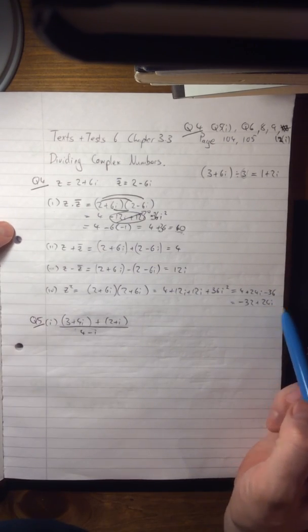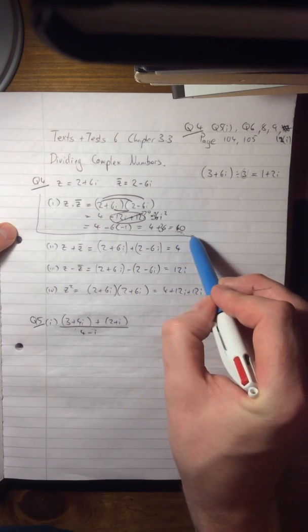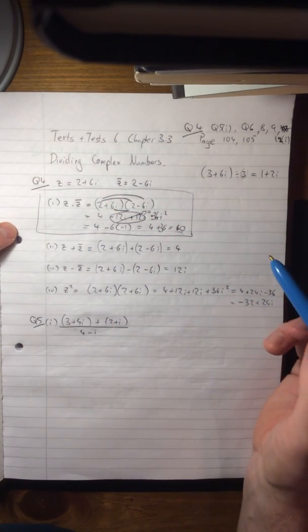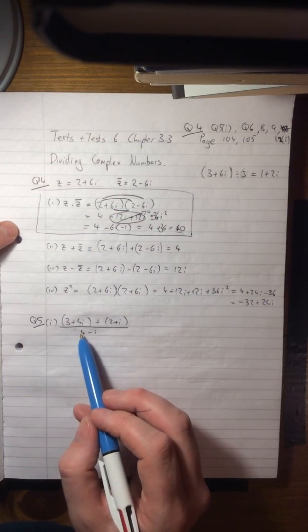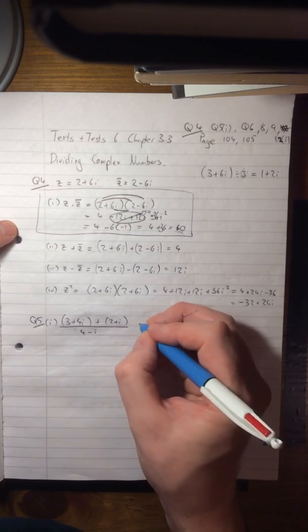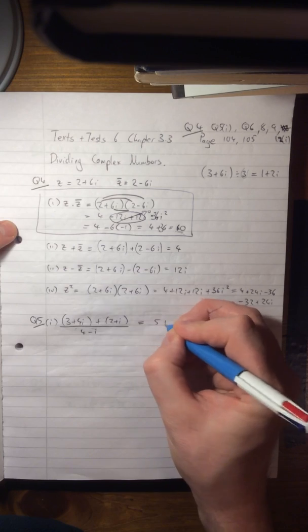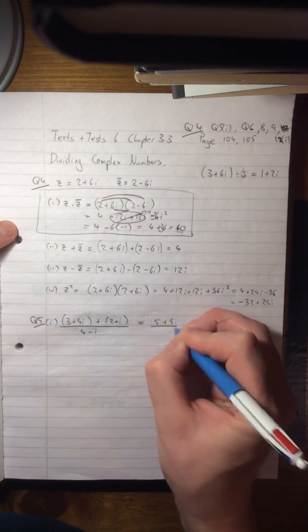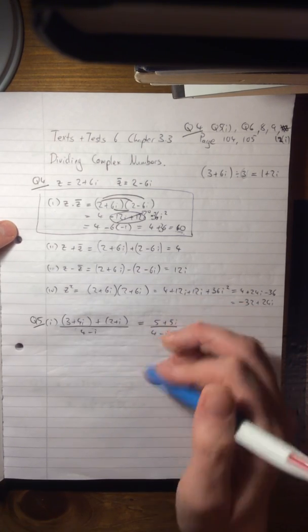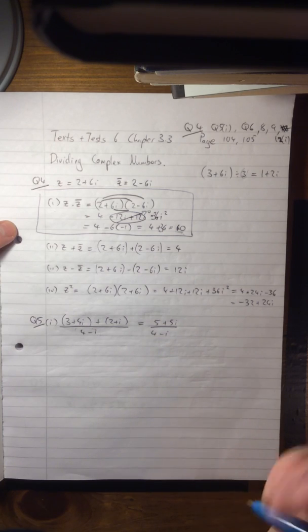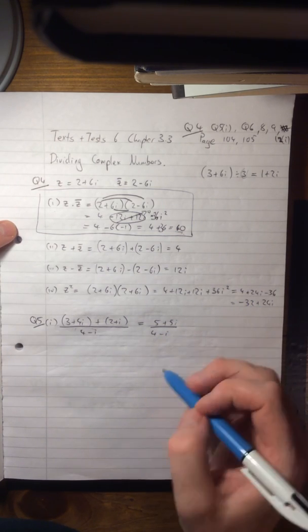I suppose what I'd like you to pay attention to is that part there, the complex conjugate. That's what we're going to be using when we're asked to divide, like in question 5. So question 5 asks us to simplify this fraction. On the top, it's not hard, that's 5 plus 5i, and on the bottom we've got this 4 minus i. And we say, well, how do we divide by 4 minus i?